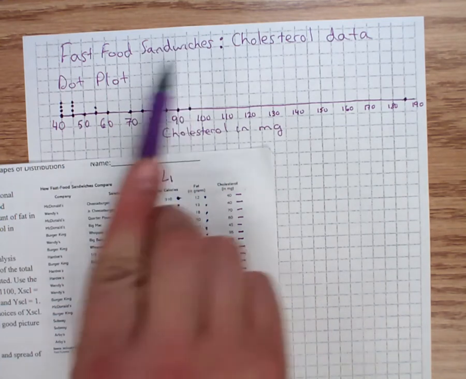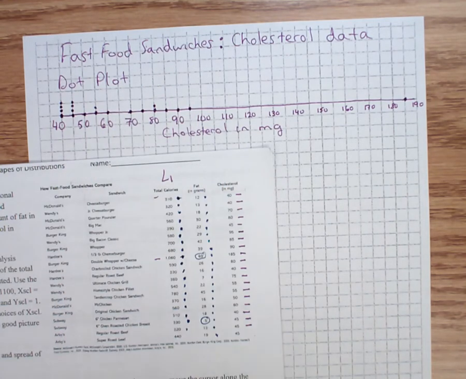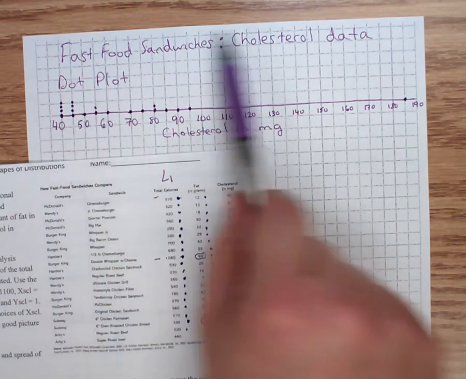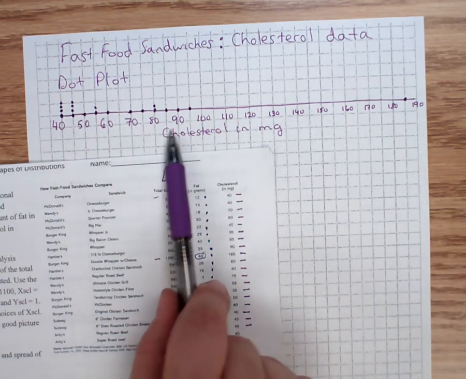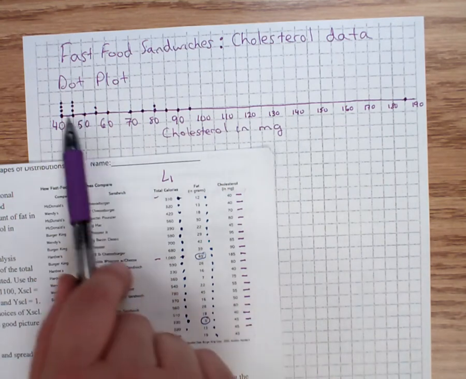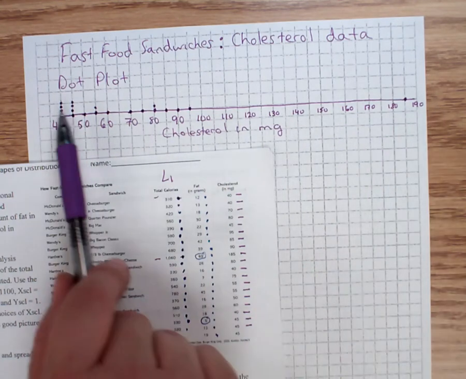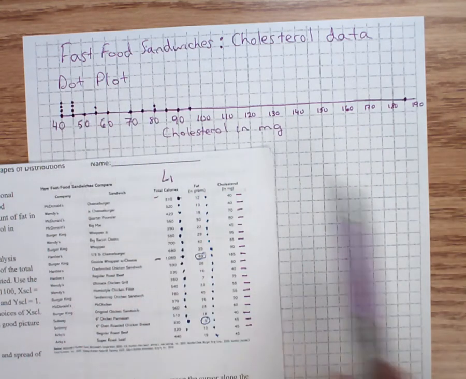So far in your homework, things that should be really easy points: getting this title, labeling our data, drawing a number line with consistent scale, and then finally the data. Okay, it's time to move on.